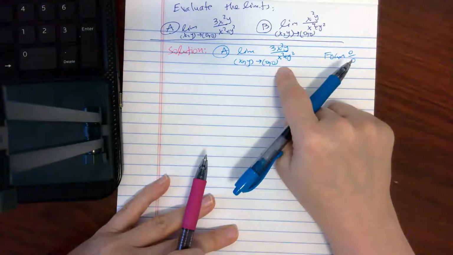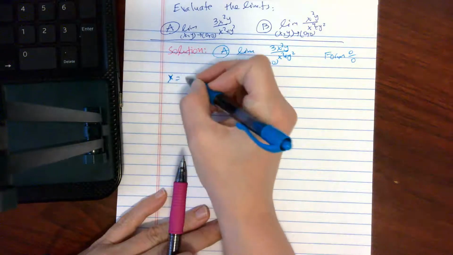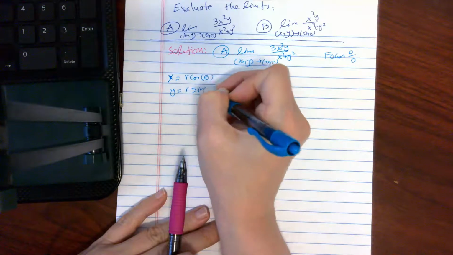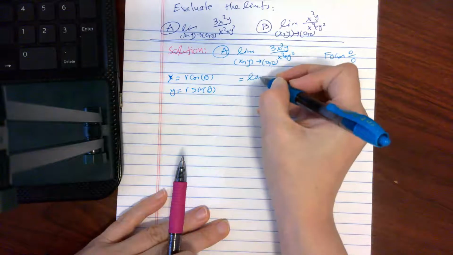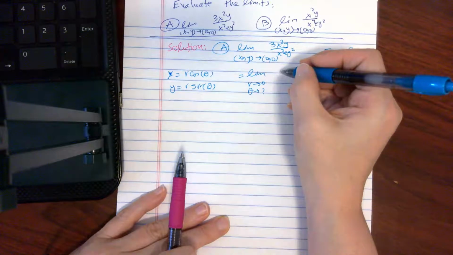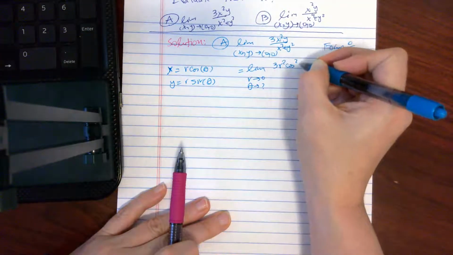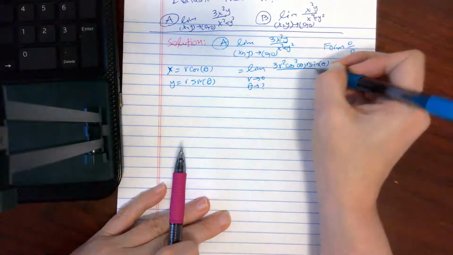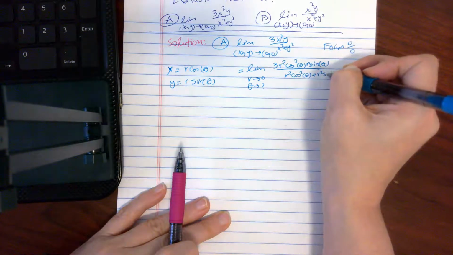So what I do is I try polar coordinates. By plugging in, the limit becomes, as r goes to 0, 3r squared cosine squared theta times r sine theta over r squared cosine squared theta plus r squared sine squared theta.